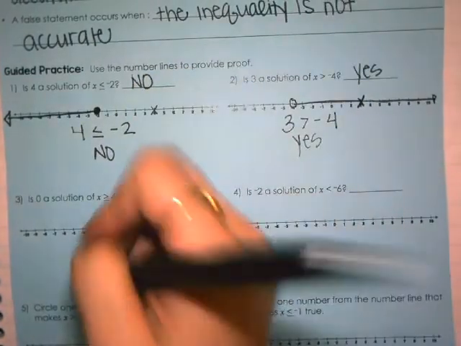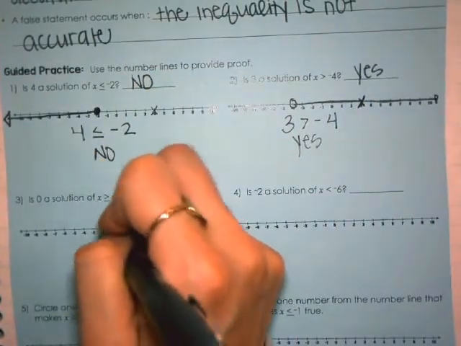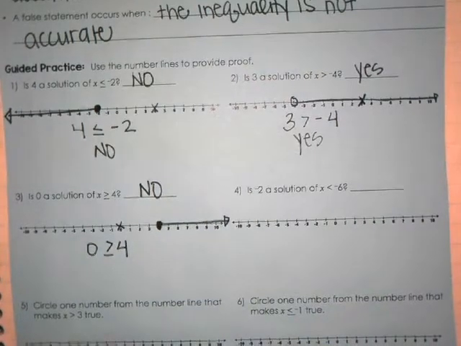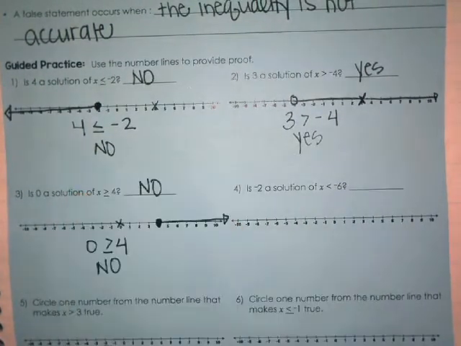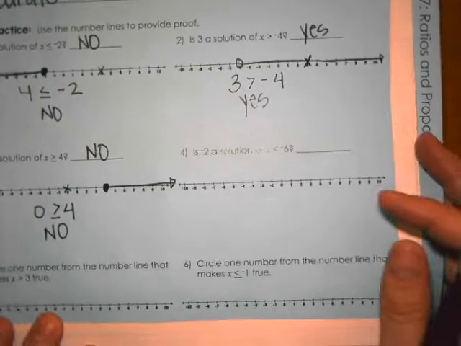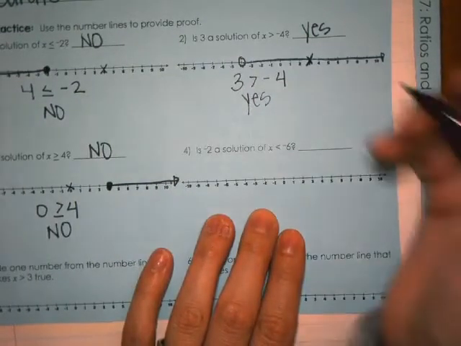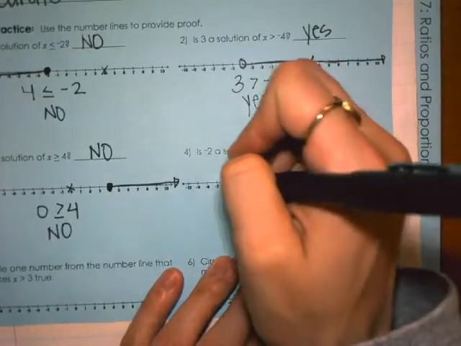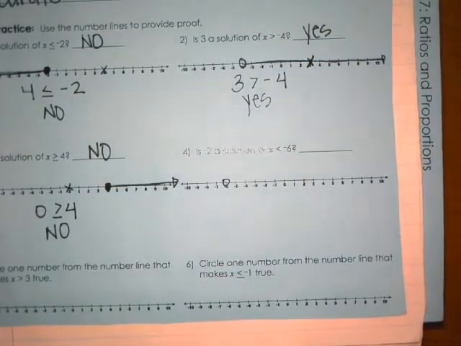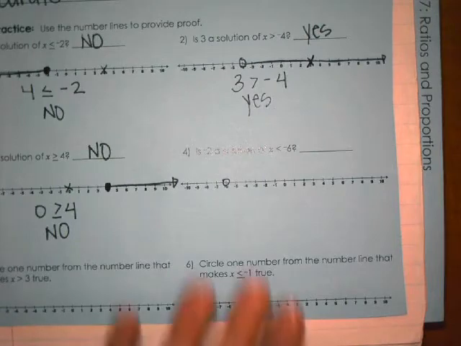You could have also plugged it in and said 0 is greater than or equal to 4. 0 is not greater, which is why my answer is no. Okay, number 4. Open or closed, everyone? So open circle on negative 6. And should my arrow go to the right or should my arrow go to the left?